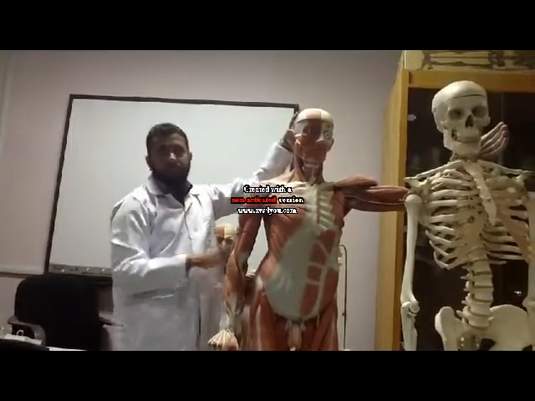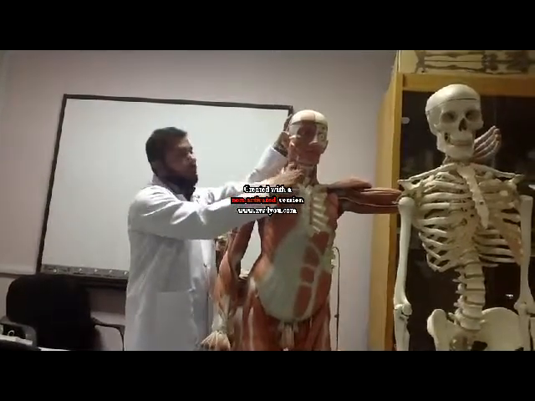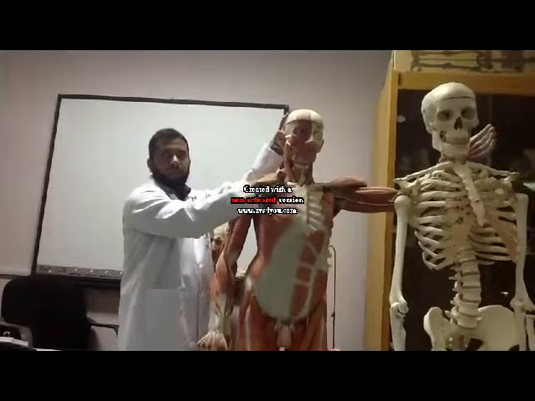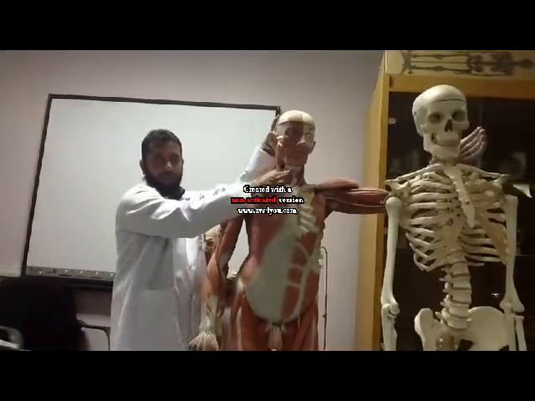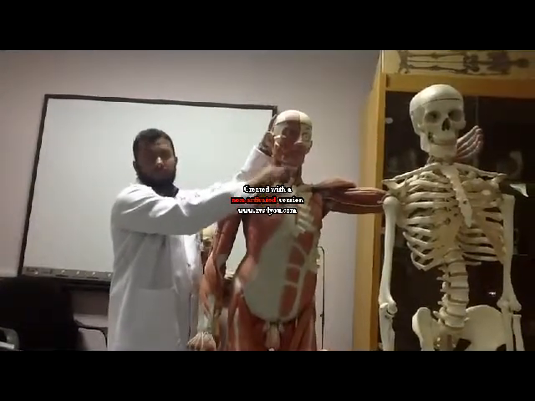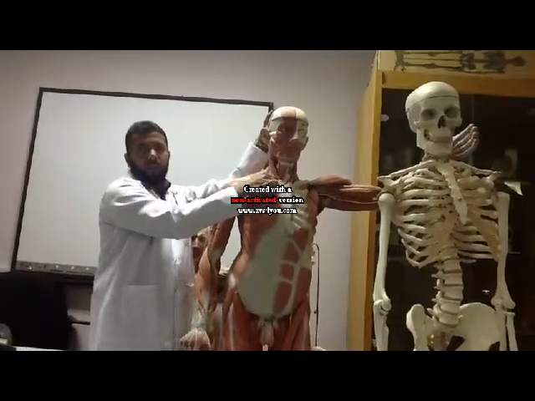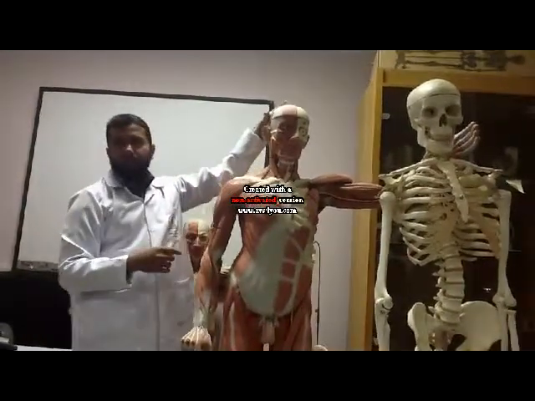Now it is divided into two triangles: one is the anterior triangle, the other the posterior triangle. How? By a muscle. Which is that muscle? The sternocleidomastoid muscle. Why is it called the sternocleidomastoid muscle?